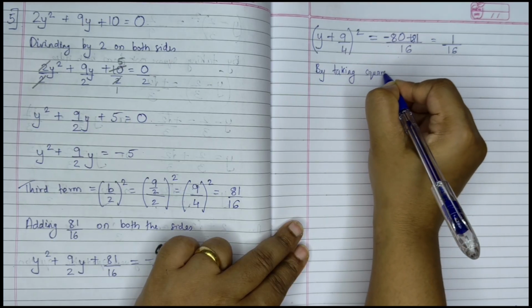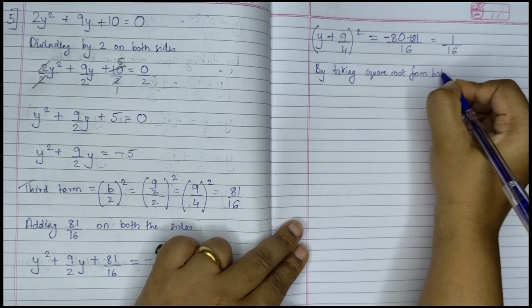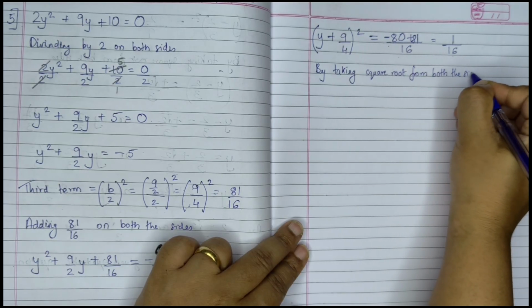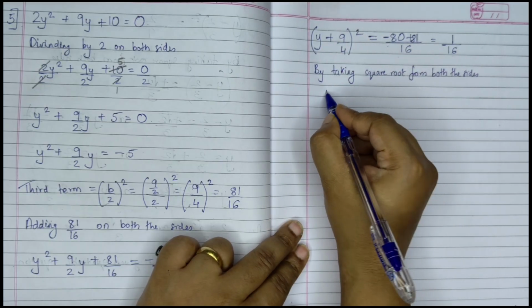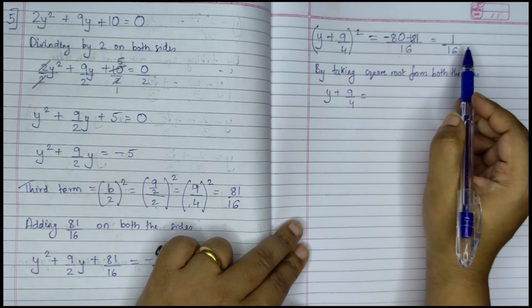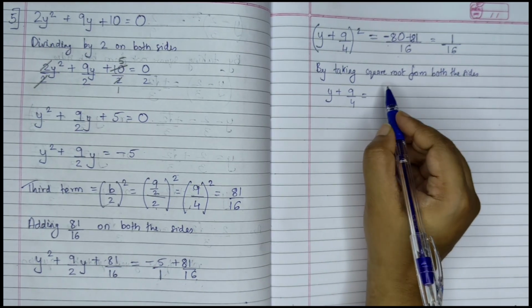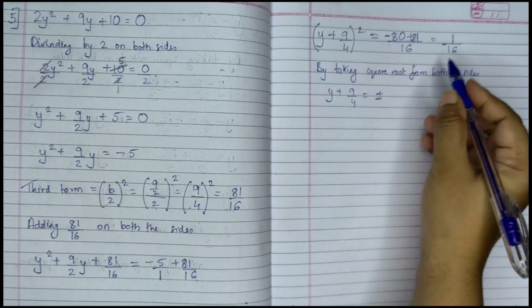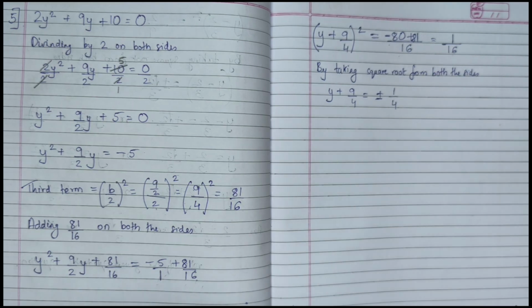By taking square root from both the sides. Now if you take the square root from both the sides, this square will go. What is left? Y plus 9 upon 4 is equal to square root over here. If you take 1 ones are 1, so square root of 1 will be 1, but you have to write plus and minus, then 1 ones are 1, and square root of 16 is 4. Understood? Square root of 16 is 4.